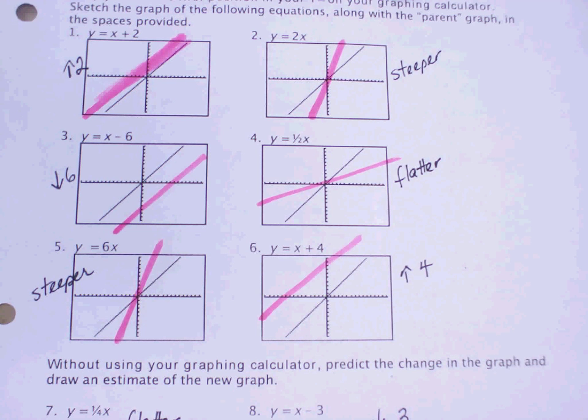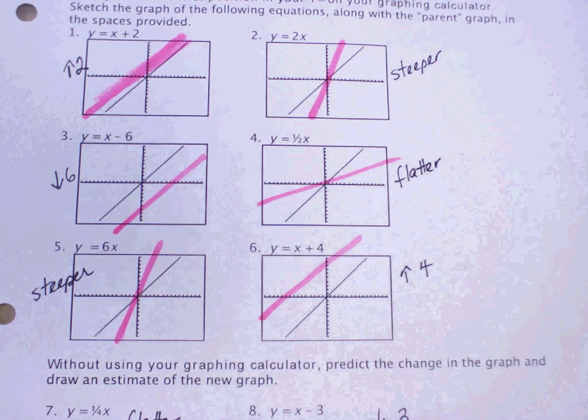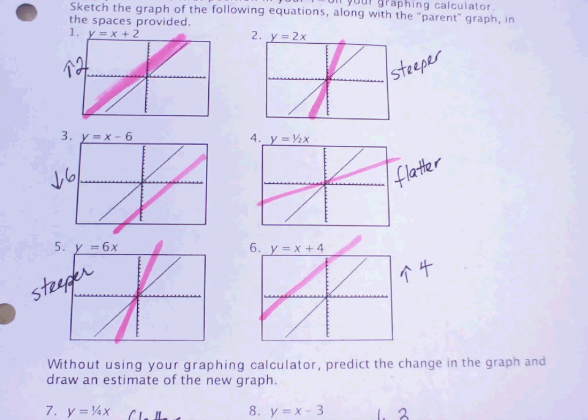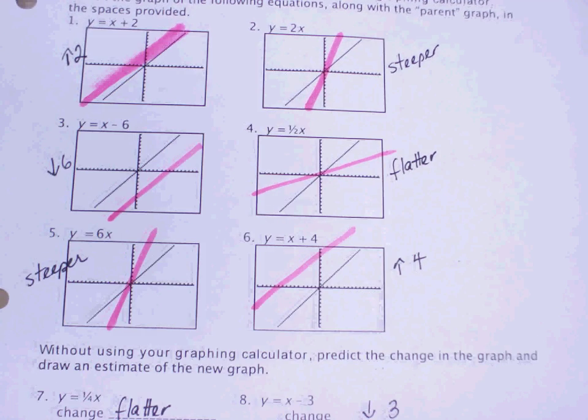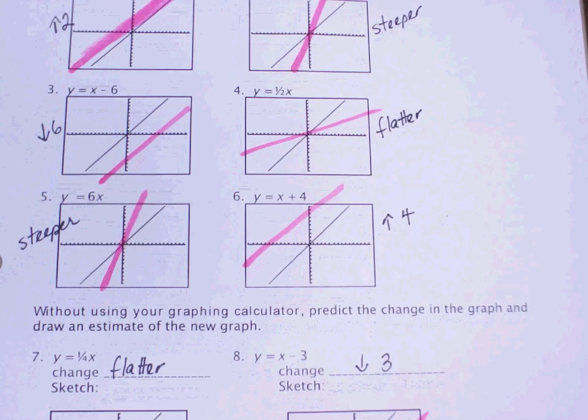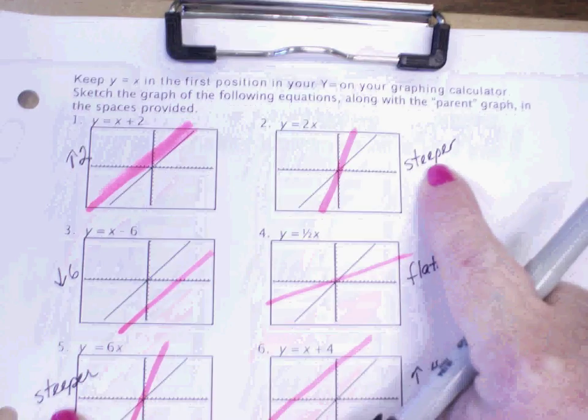Look at your graphs and look at when A is bigger than 1 and tell me what happens to the line. What happens to the line? It's right there. What do you mean you can't see? You have it on your paper if you copy what I copy.